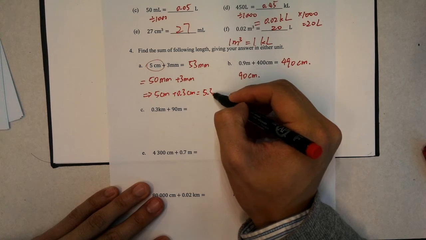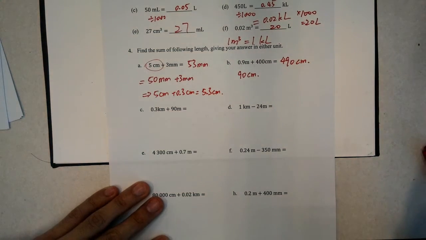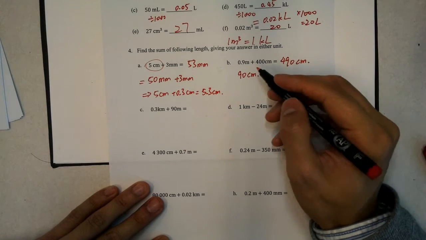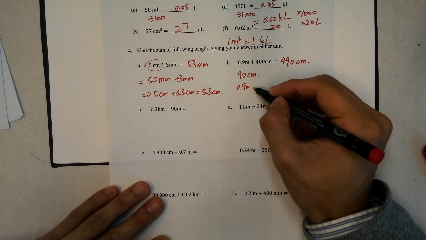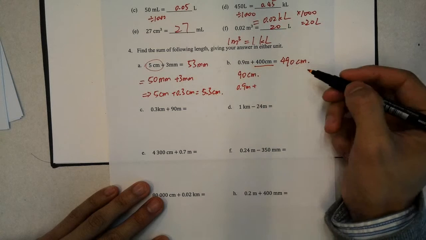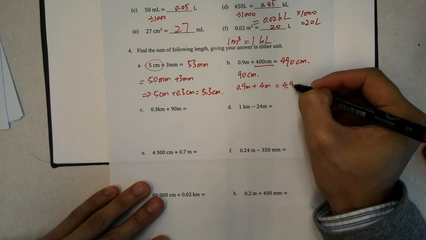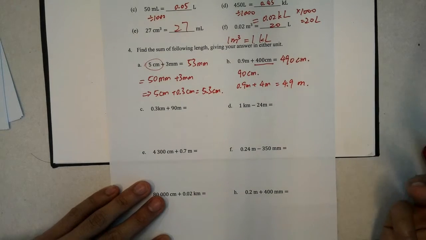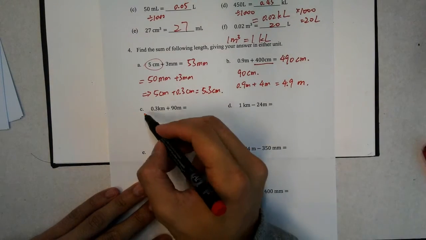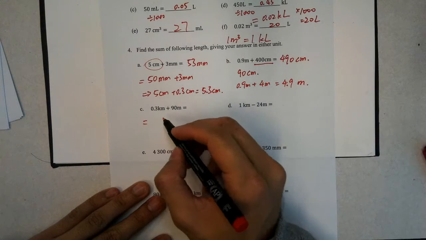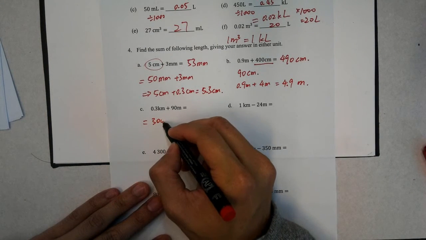So we have 5.3 centimeters. It's also acceptable. And here will be similar, 0.9 meters, and we convert the 400 centimeters to meters. So it becomes 4 meters, so we have 4.9 meters. They are all acceptable.